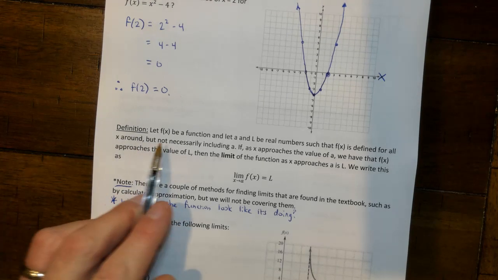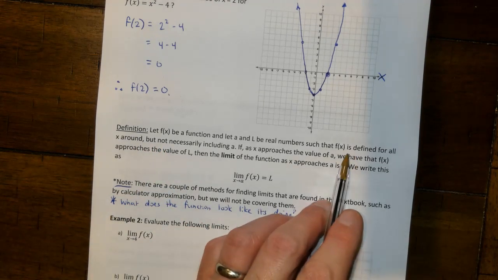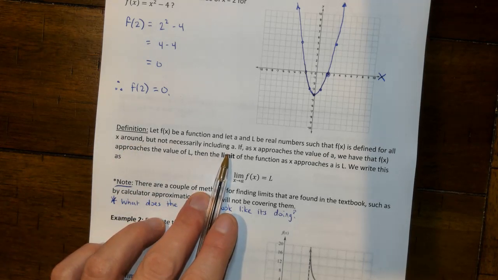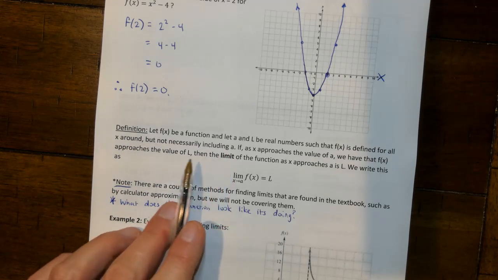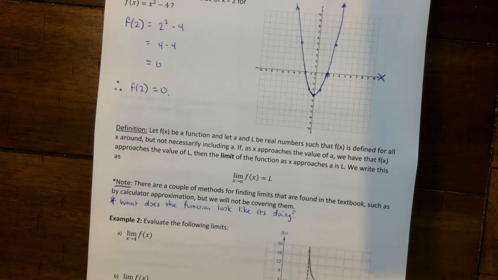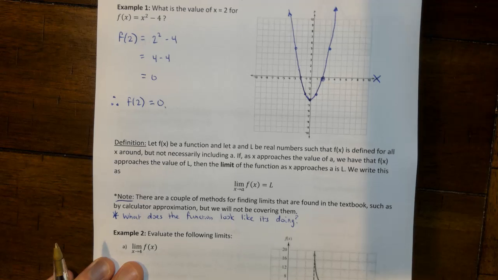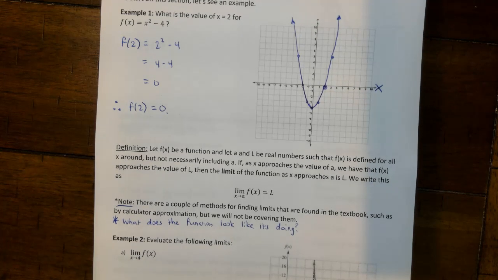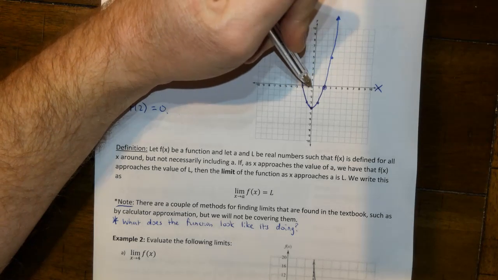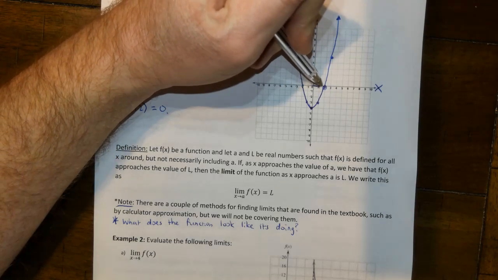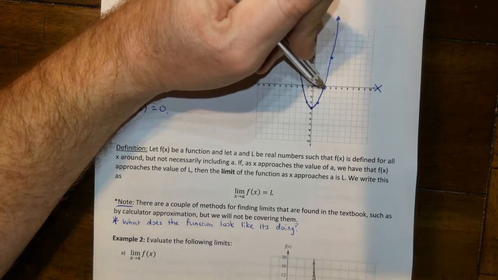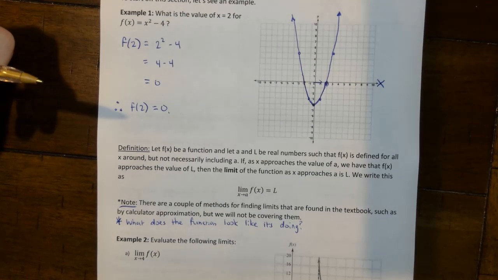Notice how in our definition we say we want f of x defined around a. We want it to be defined around a. But we don't really even care what happens at a. We just want to know, what does this thing look like it's doing? So, going back to our first graph, as x gets closer and closer to 2, your graph is coming up and approaching 0. And that's the limit.